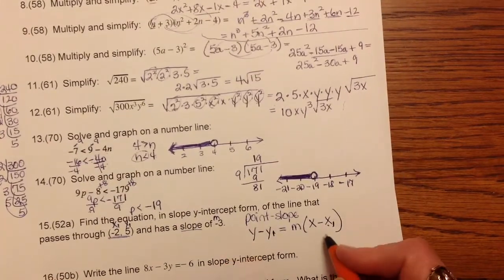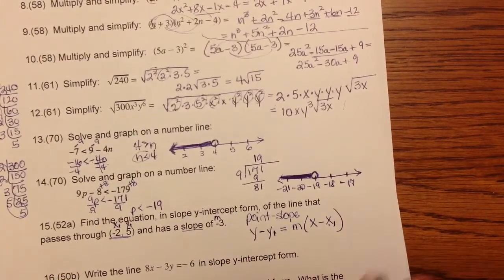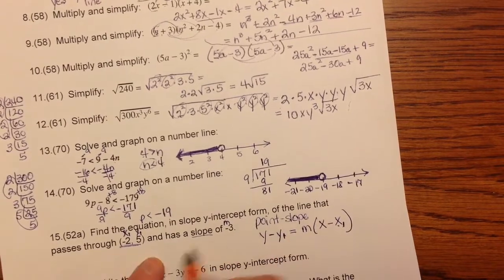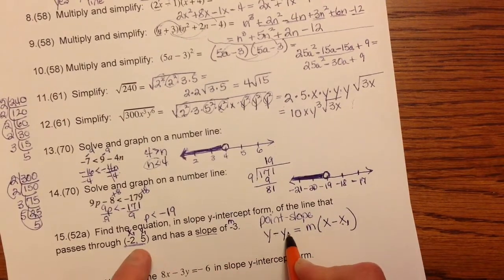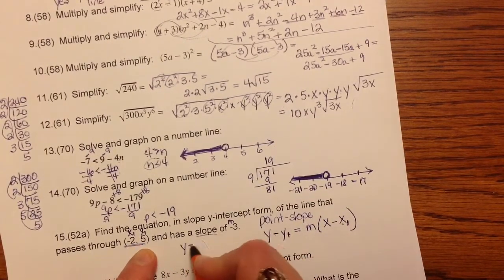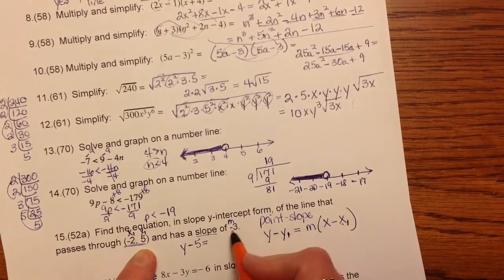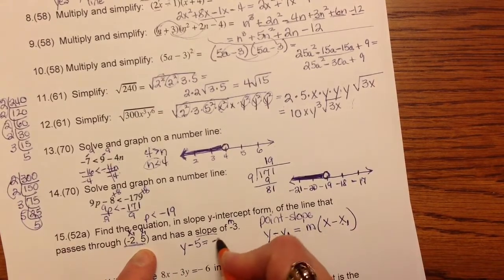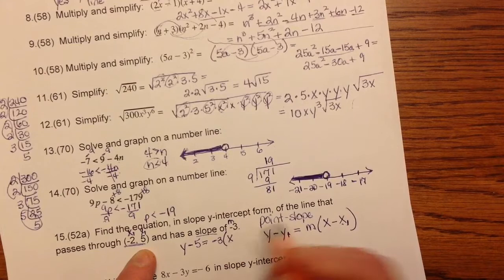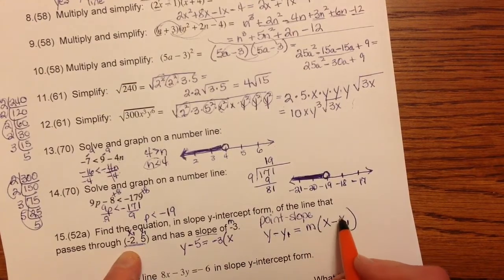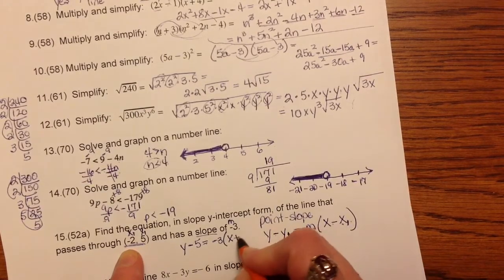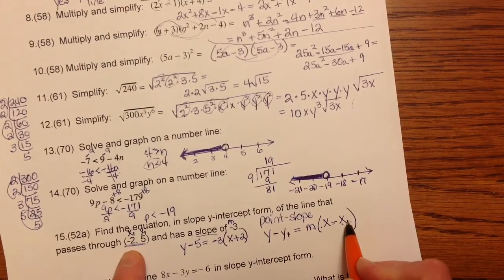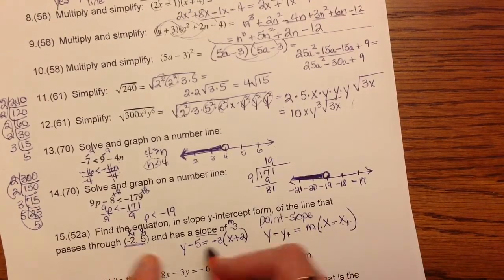So I'm going to scoot over here and do this one to the side. I've got y minus 5 equals my m, which is negative 3, times x. Now you have to be careful on this one. It's minus your x sub 1. Well, my x sub 1 is negative 2, so it's going to be x minus negative 2, which is x plus 2.